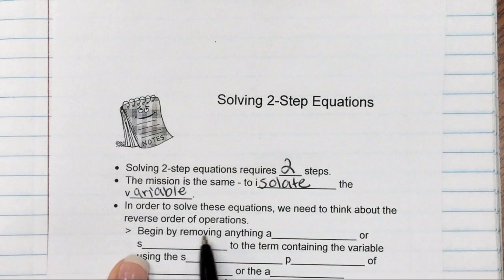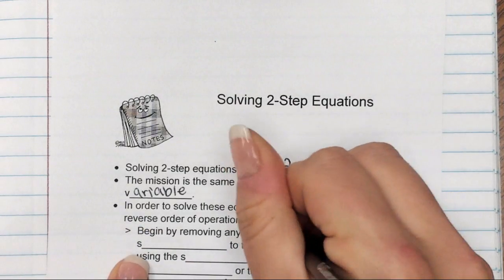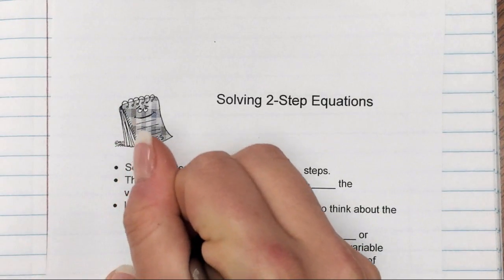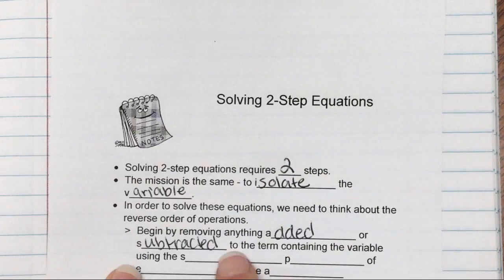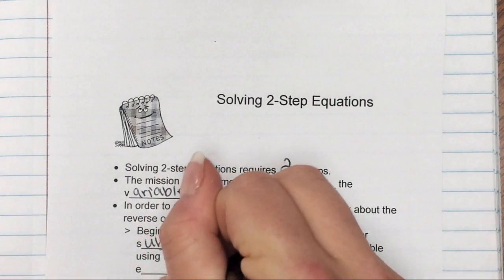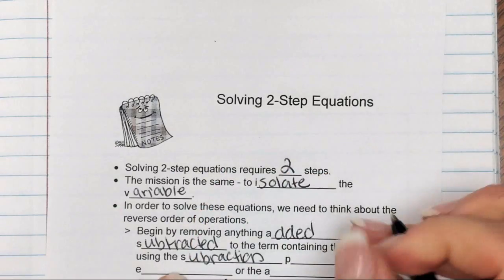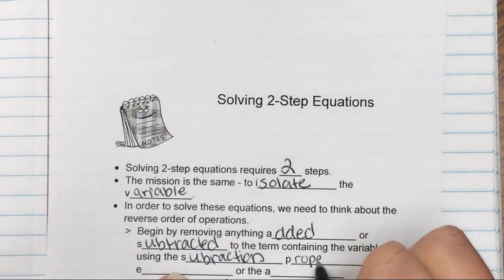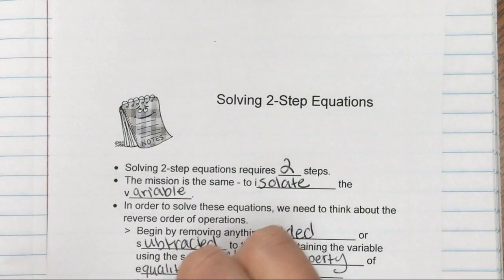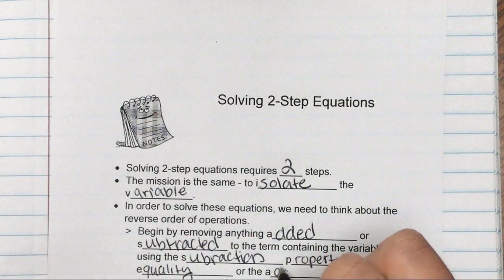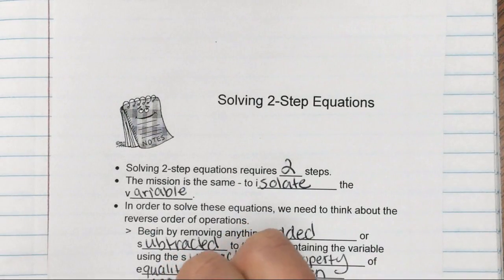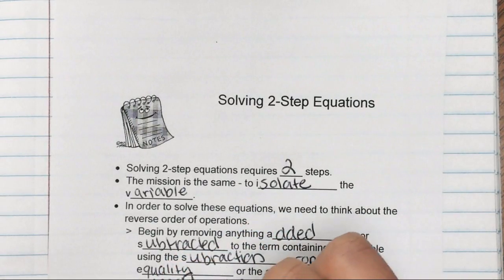Begin by removing anything that is added or subtracted to the term containing the variable using the subtraction property of equality or the addition property of equality.